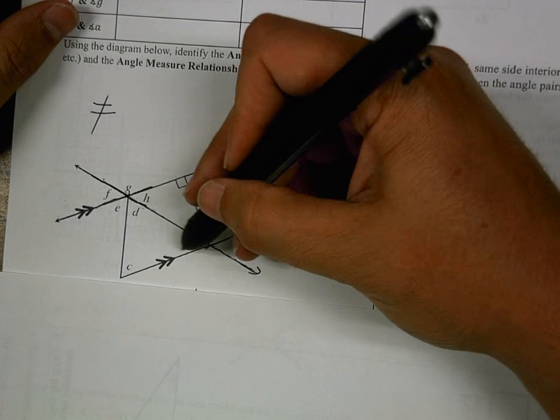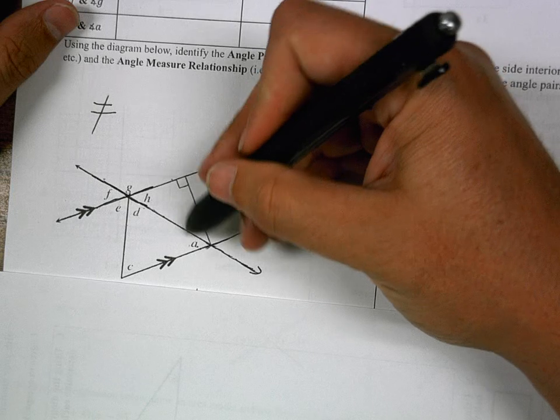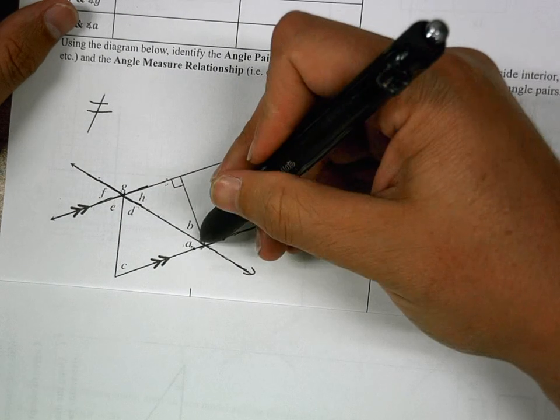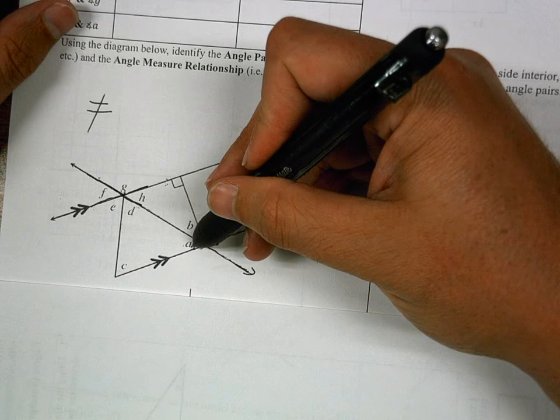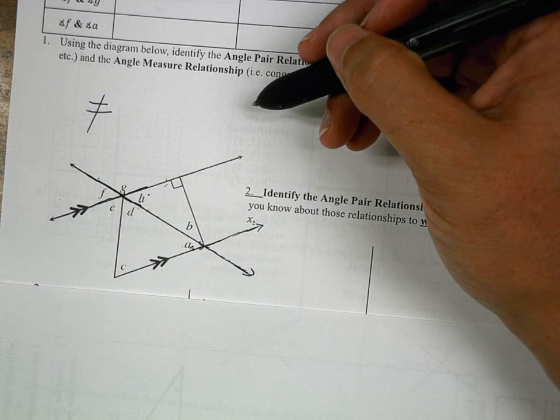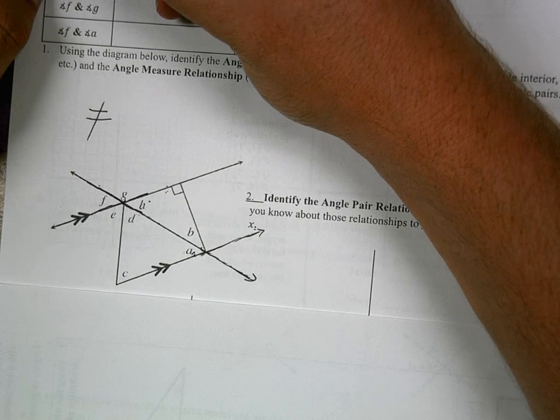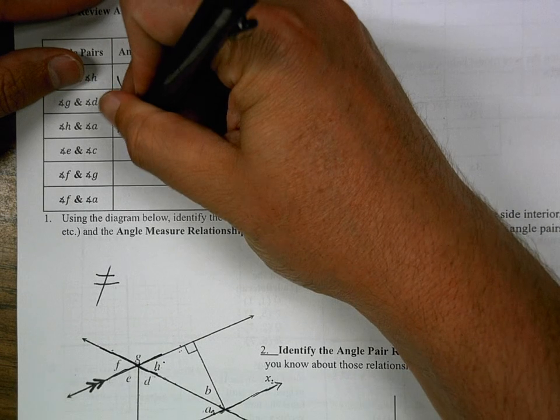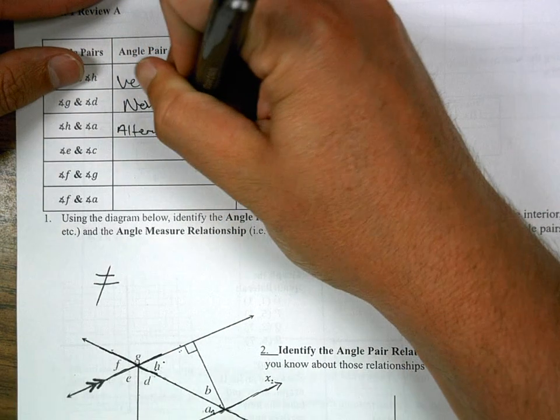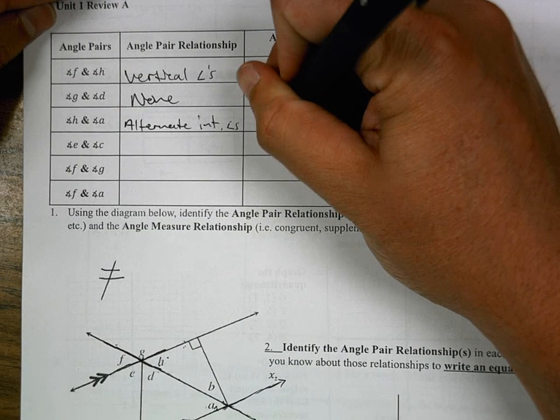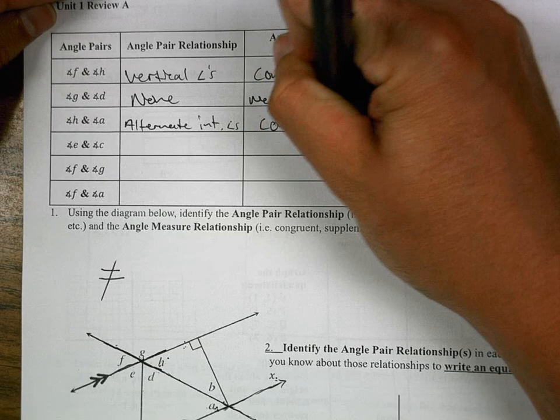H and A are between the parallel lines, so they are interior. One is on the left side of the transversal, the other is on the right side of the transversal, so they are on opposite sides. Therefore, they are alternate interior angles. And from our notes, we know that those alternate interior angles are congruent.